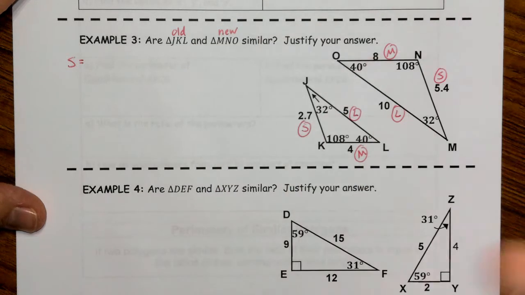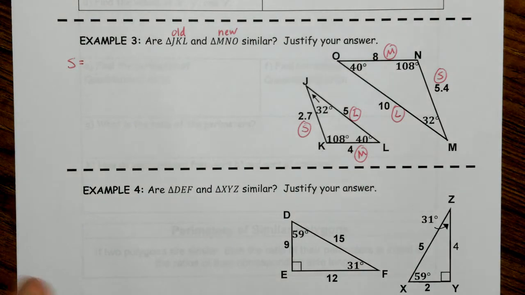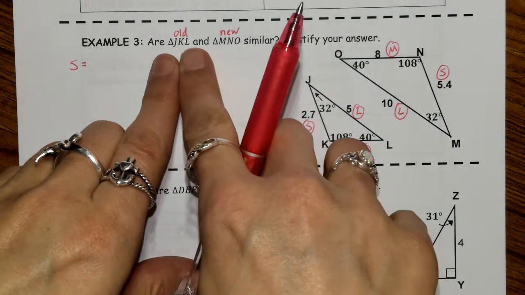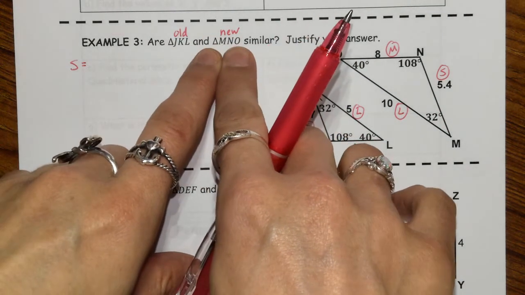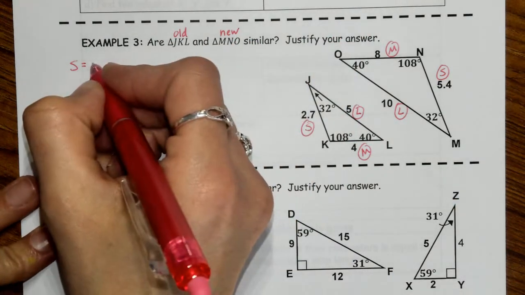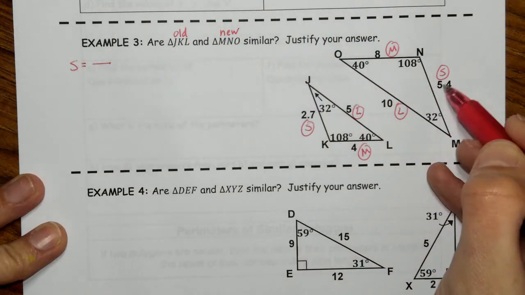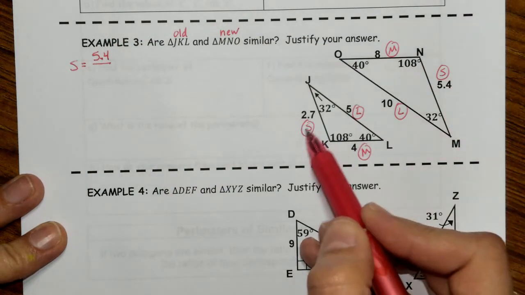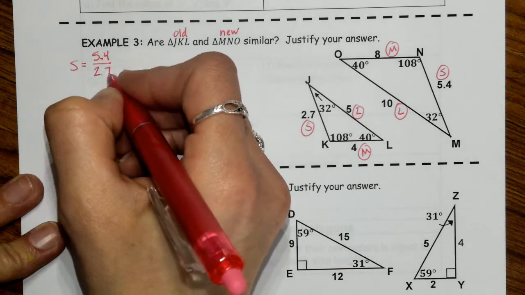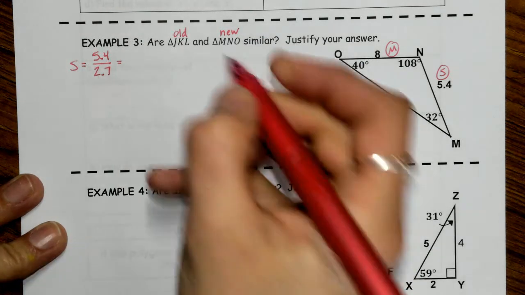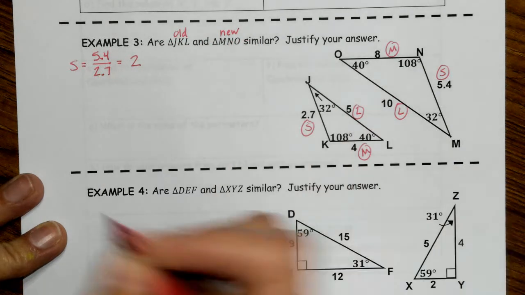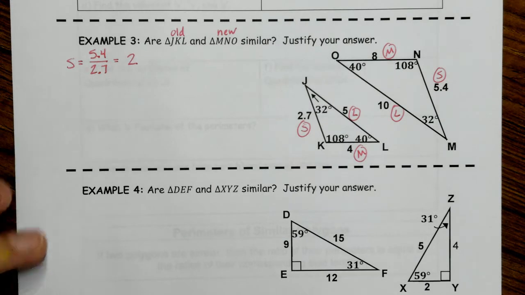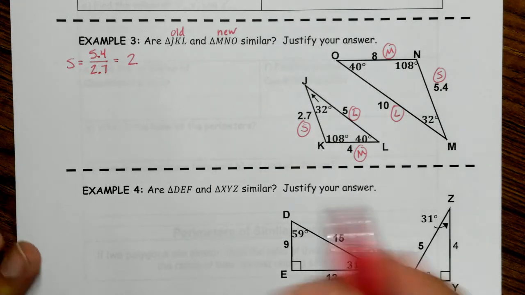You're going to see me pick up this pattern where I take the one on the left as my old, the one on the right as my new. But in this case, just take what's listed first as old and here new. So take the smallest side of the new, MNO over here, 5.4, and put it over its corresponding smaller side over here, 2.7. If you put this into the calculator, you'll find it simplifies to a whole number, 2. We don't need to worry about simplifying what can go into each one. Just plug it in the calculator to see what it simplifies down to.